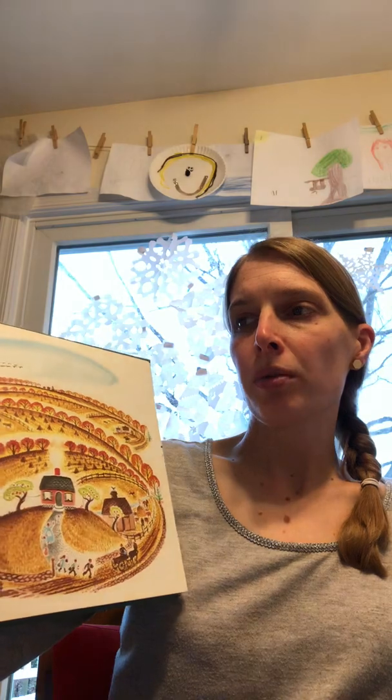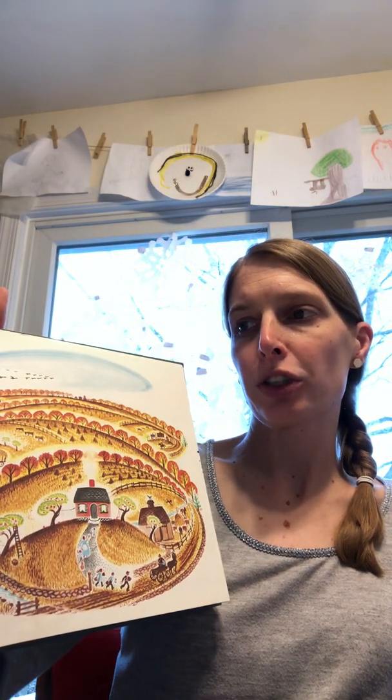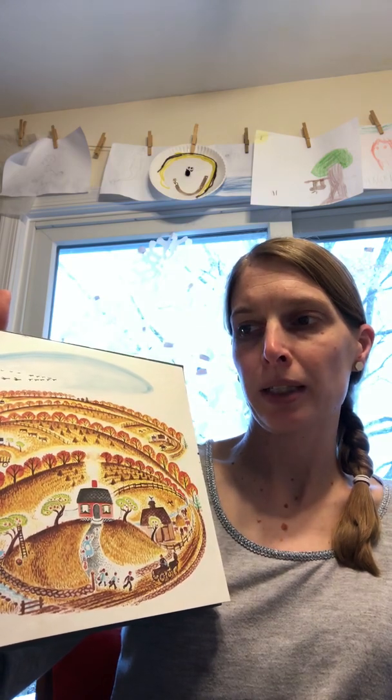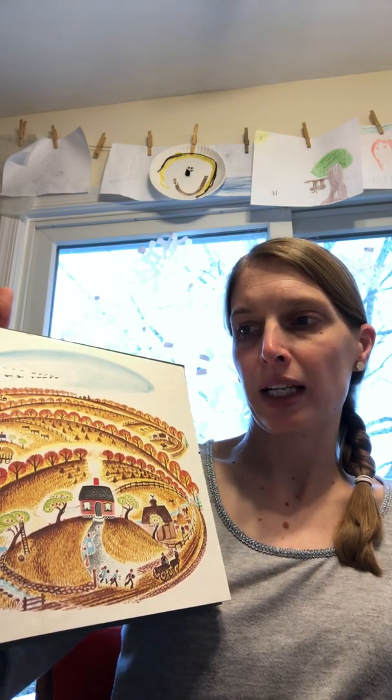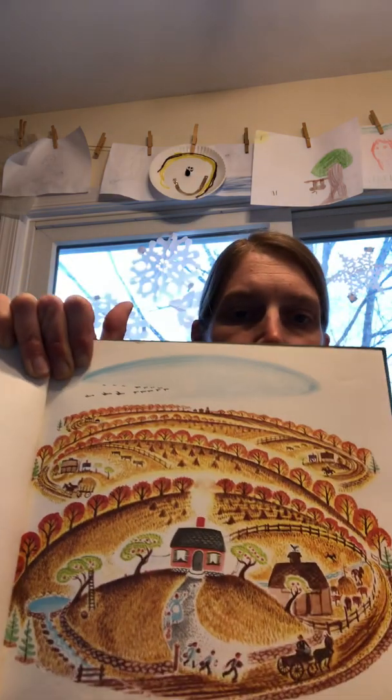In the fall, when the days grew shorter and the nights grew colder, she watched the first frost turn the leaves to bright yellow and orange and red. She watched the harvest gathered and the apples picked. She watched the children going back to school.